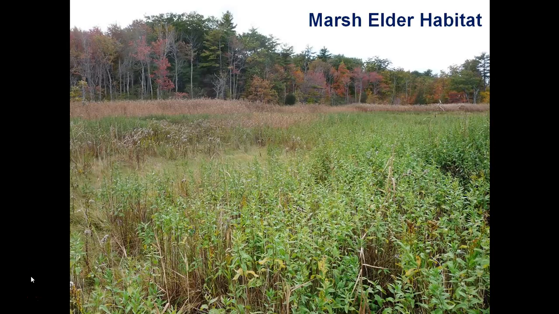Marsh elder and many other plants that were domesticated are what are called disturbance species. They are plants that colonize areas that have been disturbed. Areas that have been disturbed by natural processes like fire, flood, erosion, or areas that have been disturbed by human activities of clearing land.